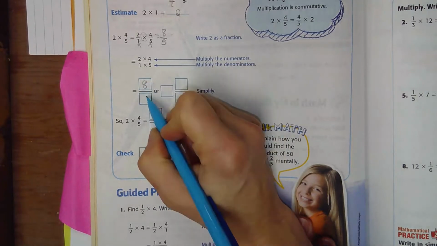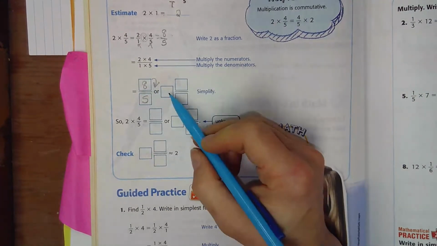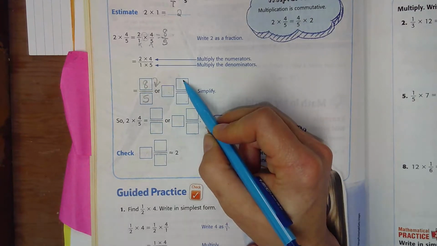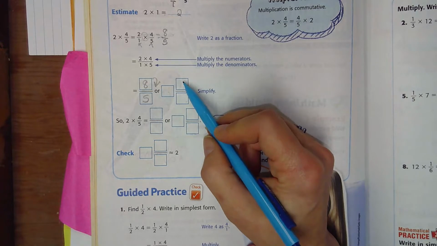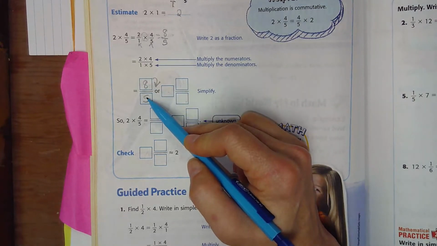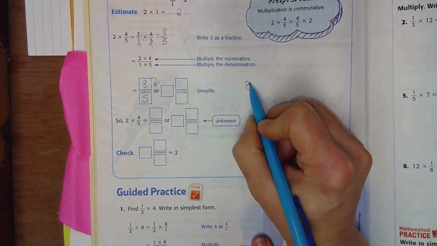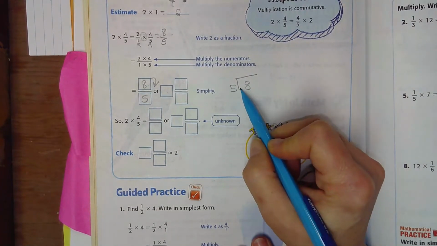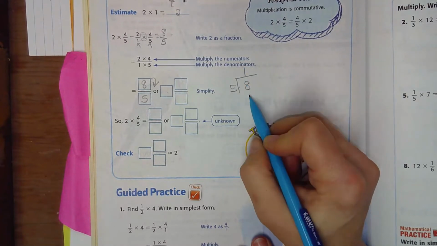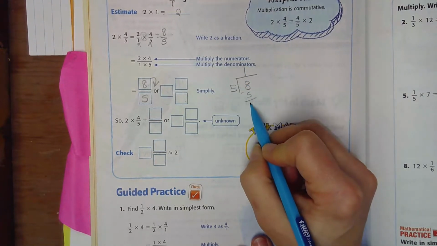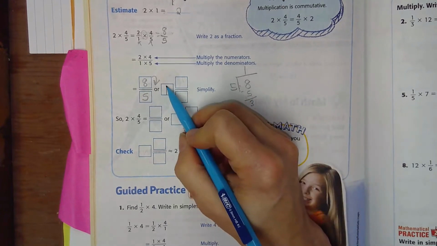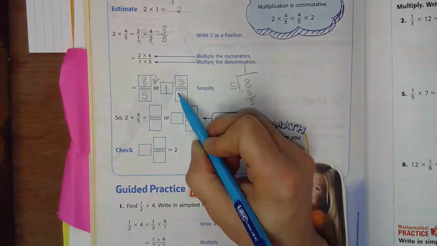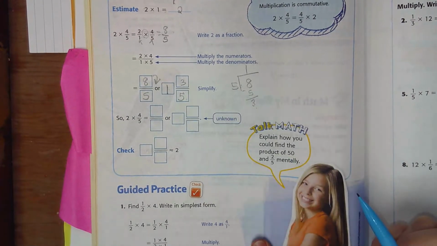Answer here is 8/5. Then it says or, and it gives you 3 boxes. This is a really good hint that you should come out with a mixed number. Is 8 larger than 5? Yes. So you can take a whole amount out. Top number divided by bottom number. So we can take one group of 5 out of our 8. We have one whole group that we used. We have 3 pieces left over. It still takes 5 to make a whole group.